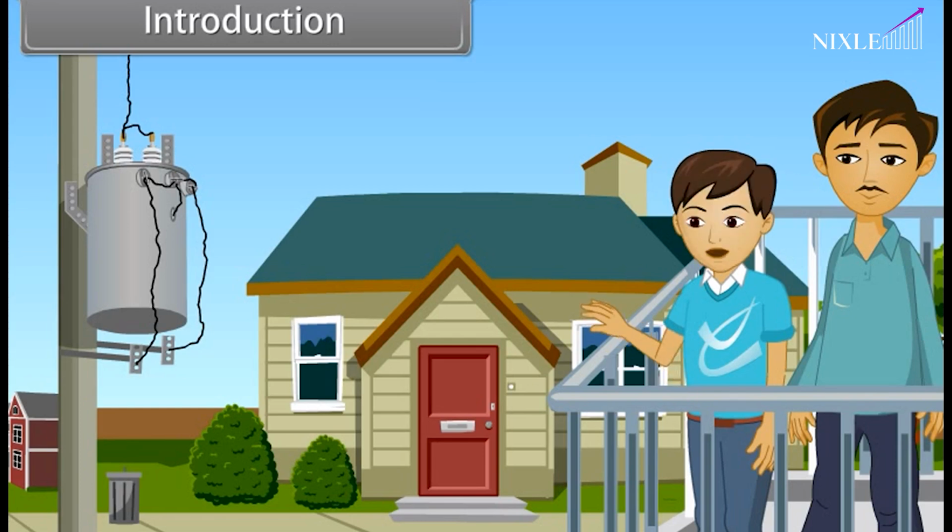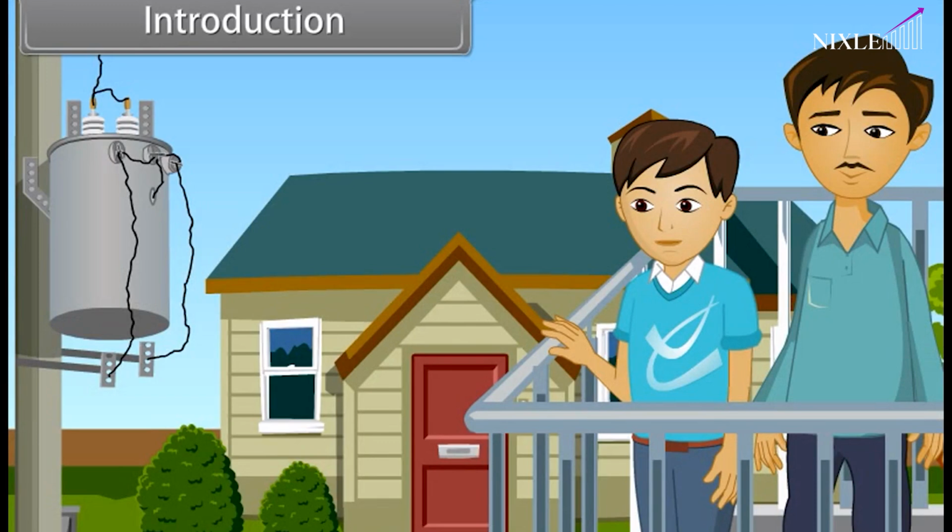Father, what is that grey color box type mounted on the electricity pole? Son, that's a transformer. Okay, father, and why is it used? Please tell me. Son, it is used to lower down the voltage of electricity.